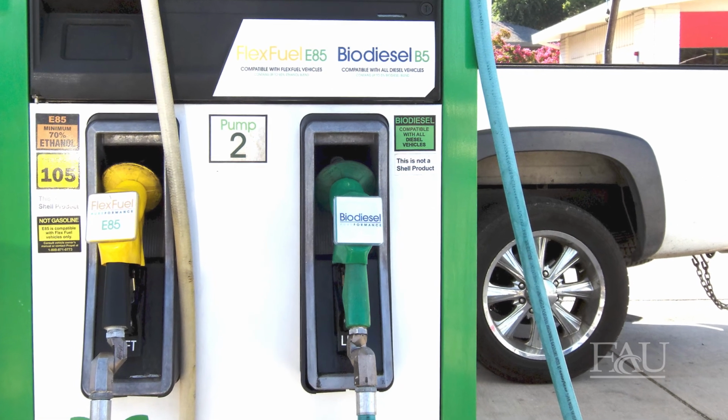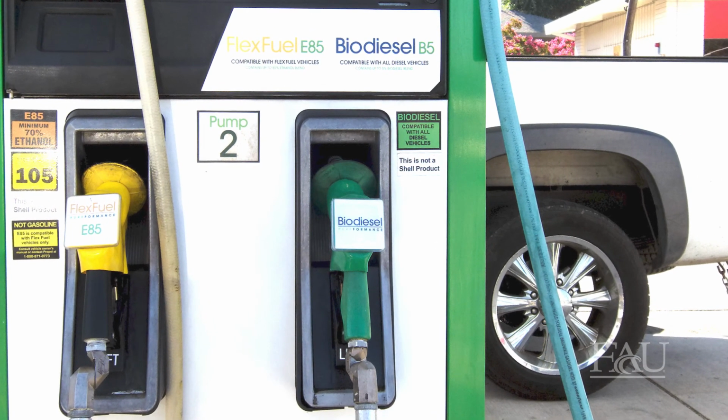Biodiesel is a vegetable oil or animal fat, which can be extracted from crops or microalgae. It is an important alternative energy because we can use it in our commercial vehicles, which means we don't need to modify anything. Also, it has a lower carbon footprint.